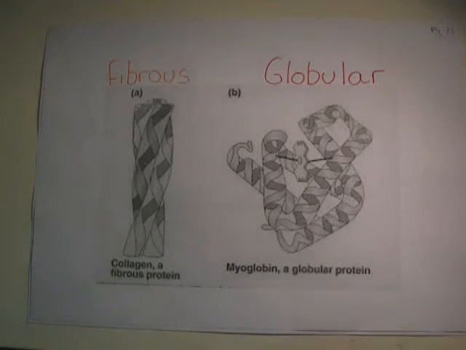There are two different types of proteins which these structures will create. These are either globular proteins or fibrous proteins. Fibrous proteins are used for structure and support, while globular proteins are used in transport, for example hemoglobin carrying oxygen, and for communication within the body, for example, hormones.